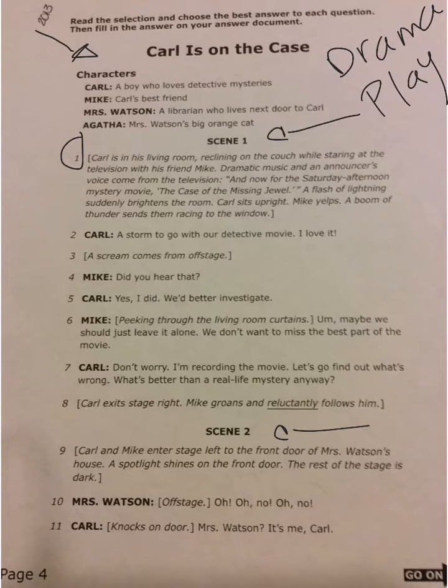So we have Carl is on the case. Well, I can assume that it's maybe a mystery or something. We have Carl, who is a boy who loves detective mysteries. There you go. I can confirm my prediction. We have Mike, who is Carl's best friend. Mrs. Watson, a librarian who lives next door to Carl. If she's a librarian, she will have a lot of knowledge of things. And Agatha, Mrs. Watson's big orange cat.